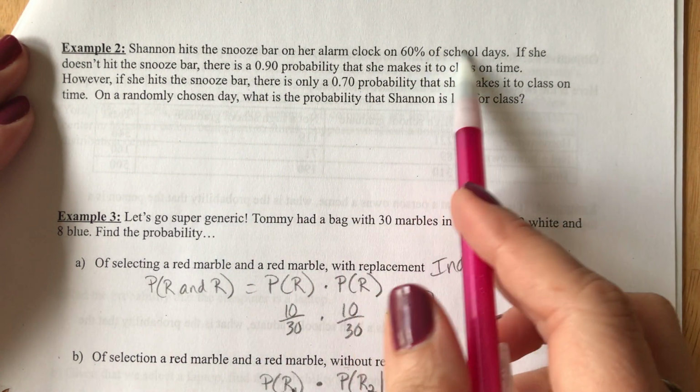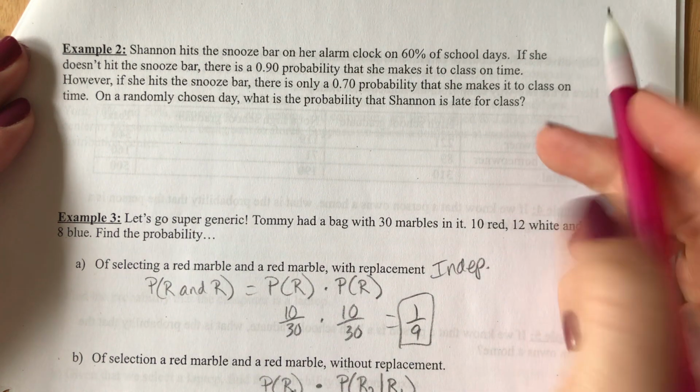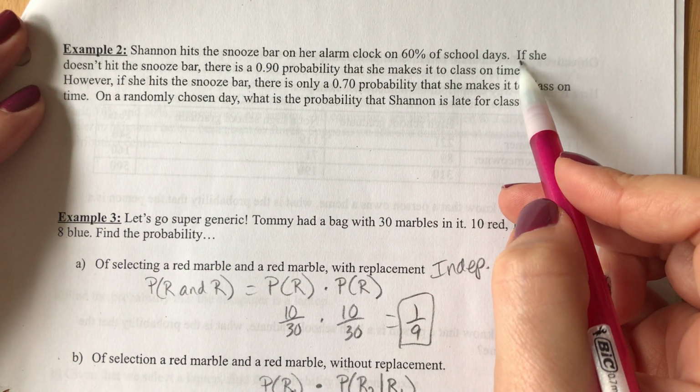Right, I can't stand people who hit the snooze button. My roommate in college drove me insane.